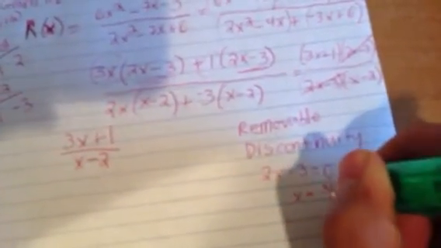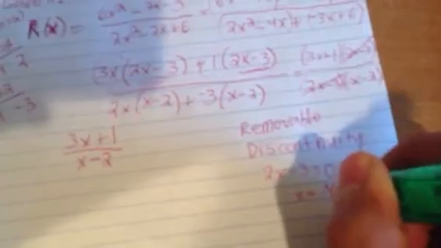And we'll graph it in part 2, but you'll see soon that there's actually a hole there when x equals 3 halves. So we'll get back to that. But other than that, this is our simplified version. Now that we have that, let's go back up here. Now we need to find the domain.